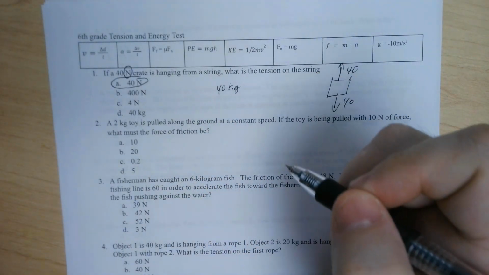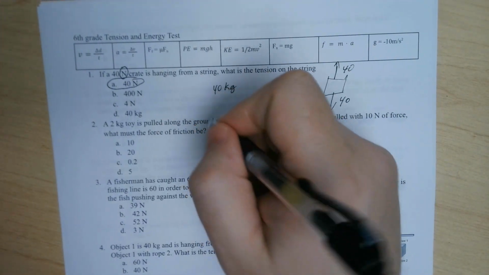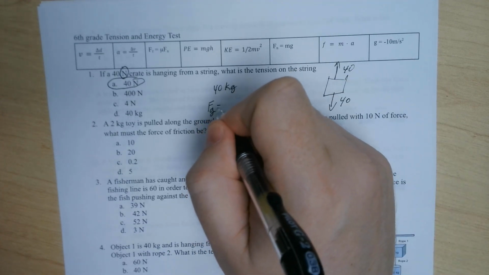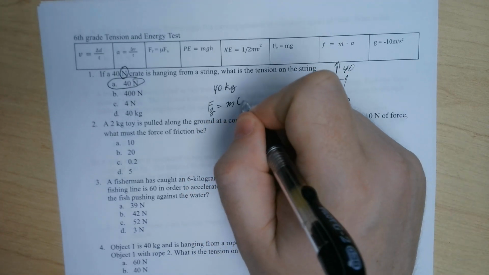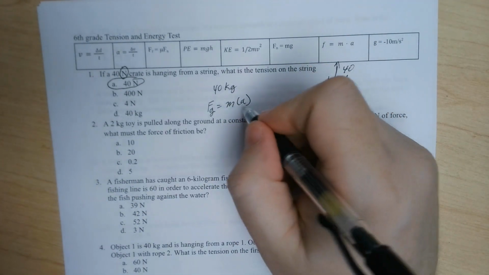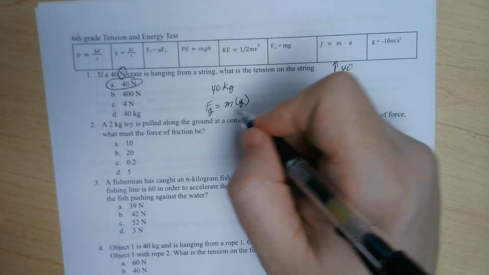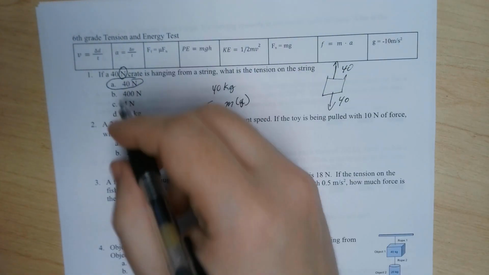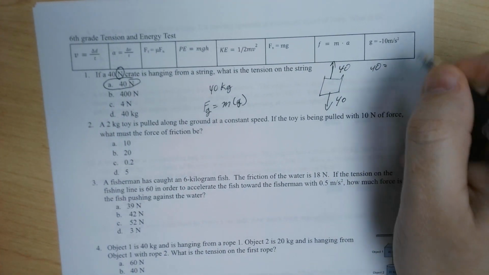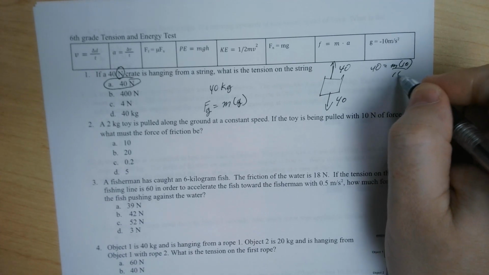This is not what the problem asks, but the way that I would convert between weight and mass is to remember that my force of gravity is going to be the mass times the acceleration due to gravity, which I usually round up to 10. And so in this case, if I wanted to convert that, it would be 40 newtons equals some sort of mass times the acceleration due to gravity.